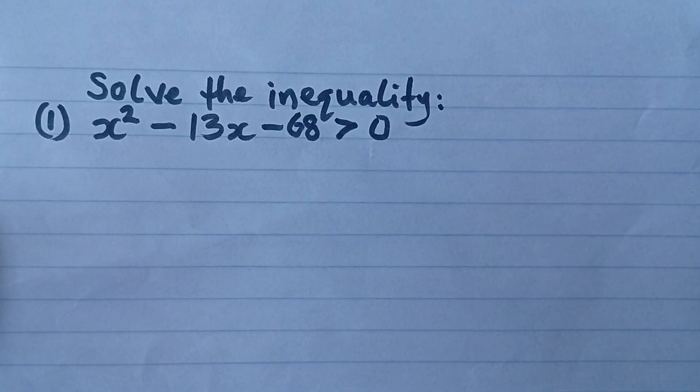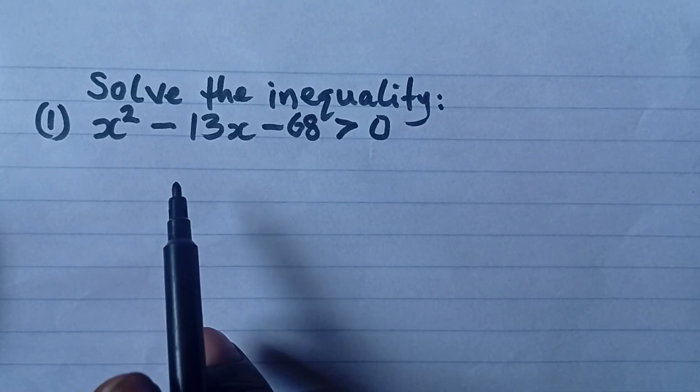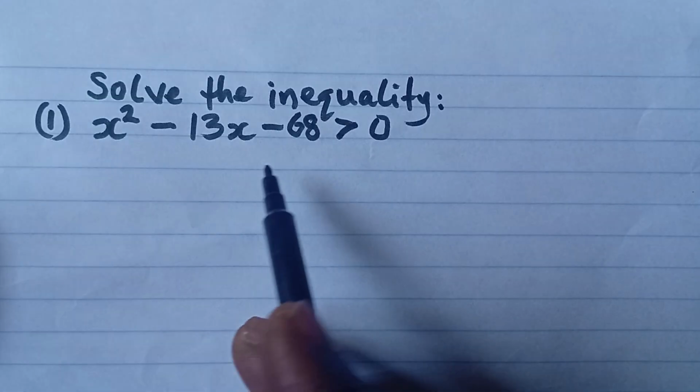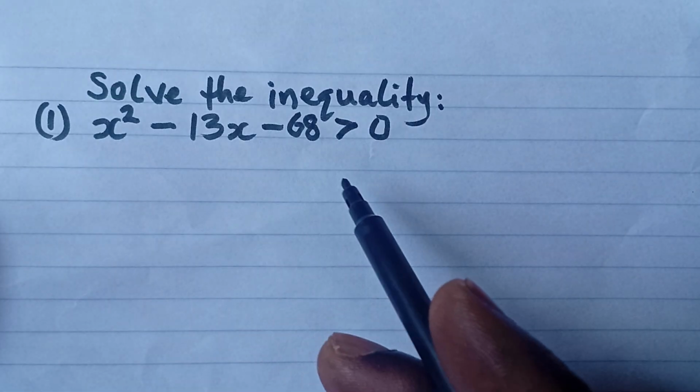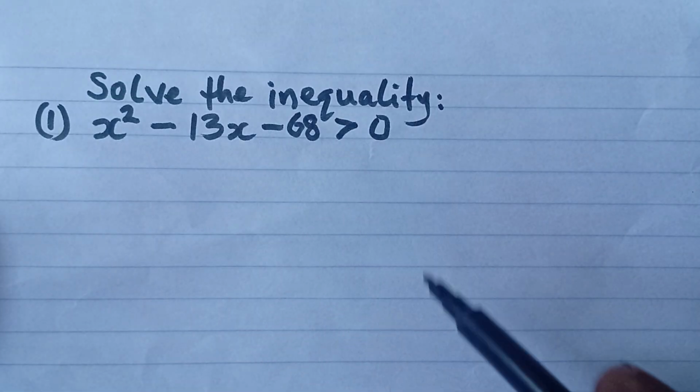Today we'll be looking at solving quadratic inequality. The question here says solve the inequality x squared minus 13x minus 68 is greater than 0.